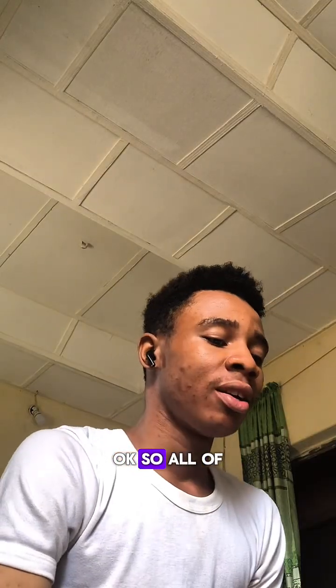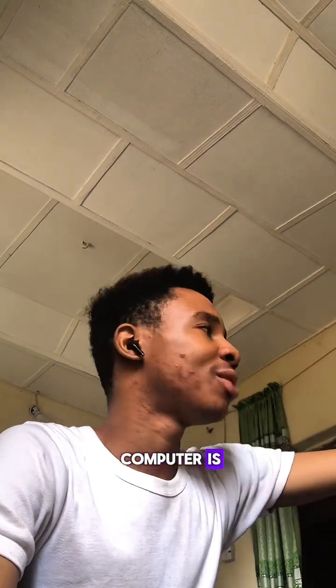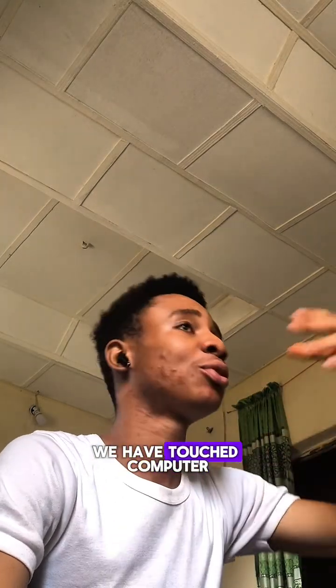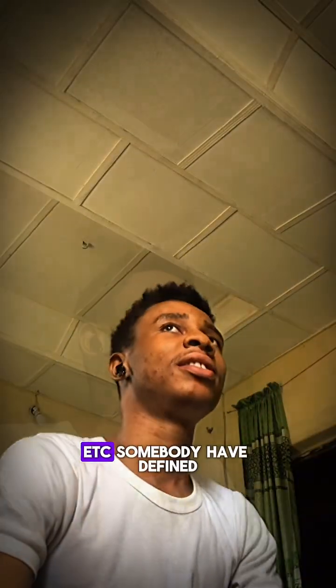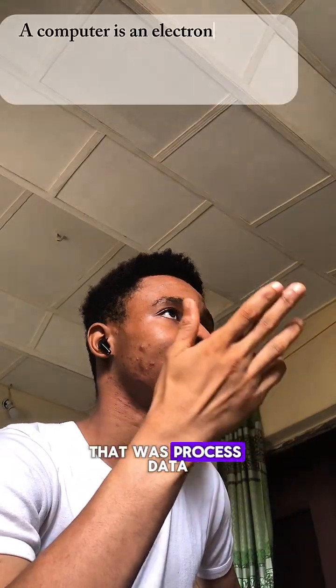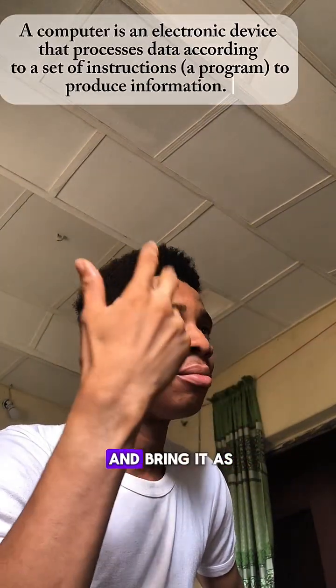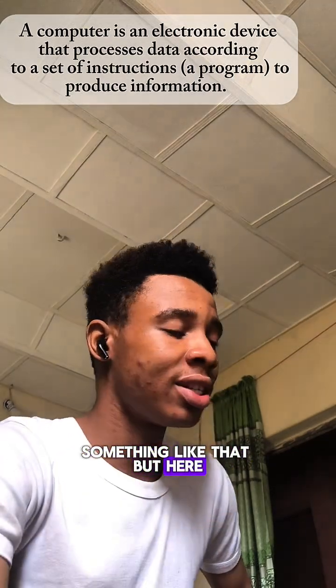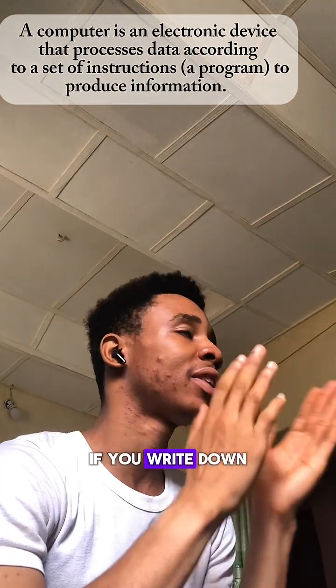Okay, so all of us here know what a computer is. We have seen computers, we have heard of computers, we have touched computers, etc. Somebody has defined computer already as an electronic device that will process data and bring it out as information, something like that. That one is a definition. That one is also good. If you write down from it, it's good.